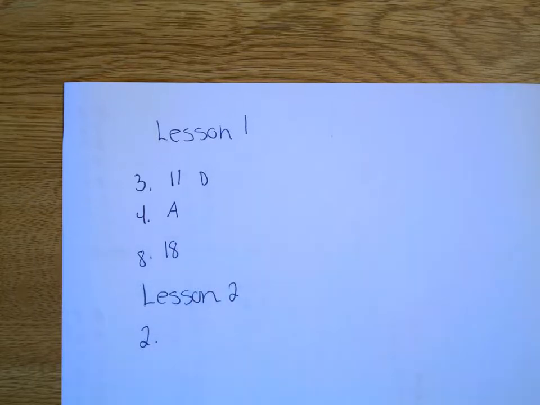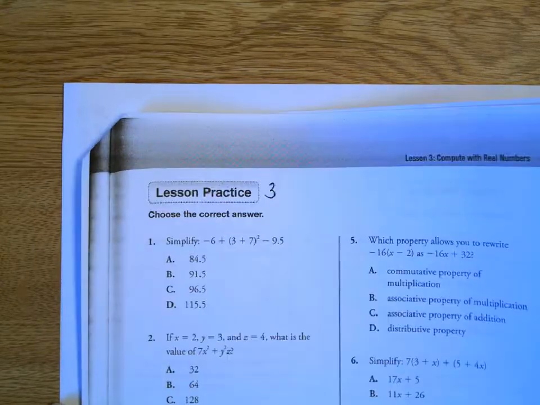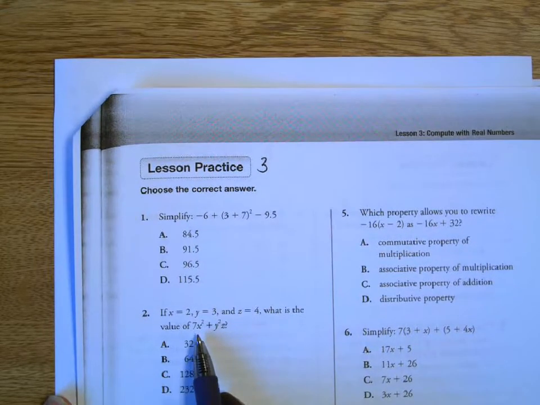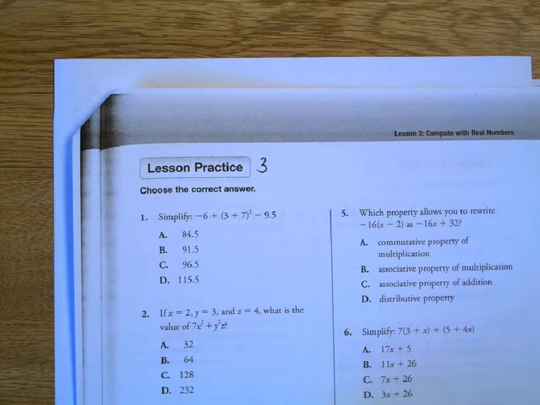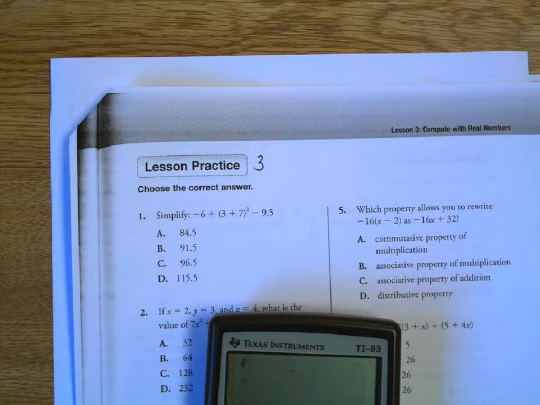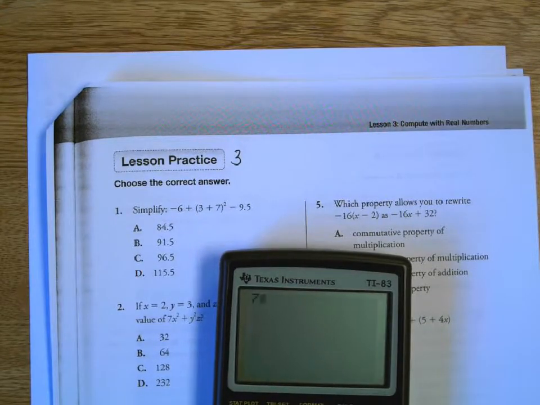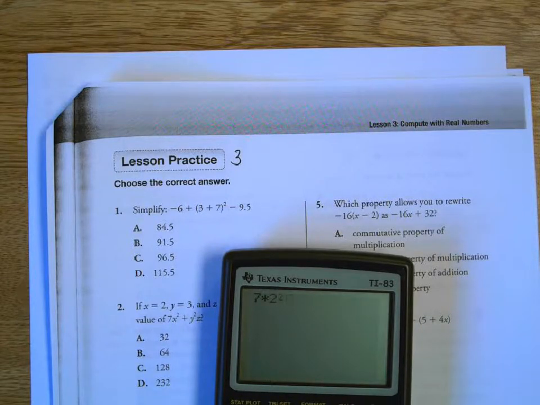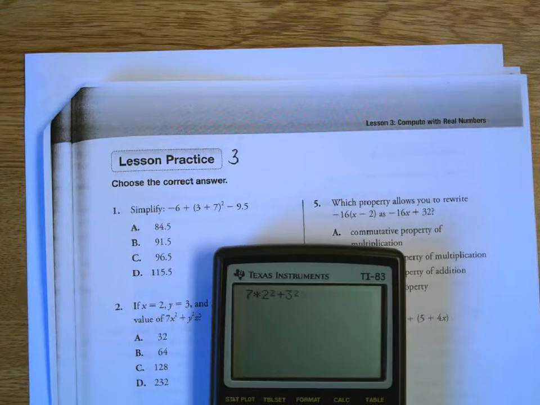Number 2. 2, 3, 4, 5, 6, 7, 8. Almost that entire section. So these were the exponents. I think I'm just going to do them right on here. It'll be quicker. So number 2. If you plug in the 2 for the x, and the 3 for the y, and the 4 for the z, this is just a calculator problem. So type it in. 7 times 2 squared plus 3 squared, and z is a 4 times 4, 64.